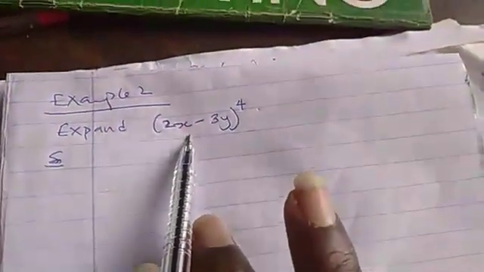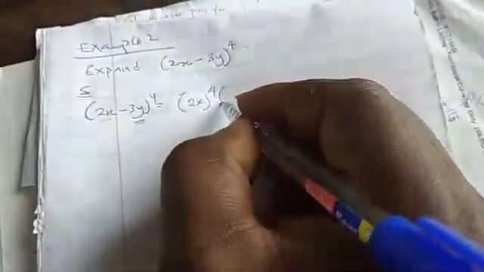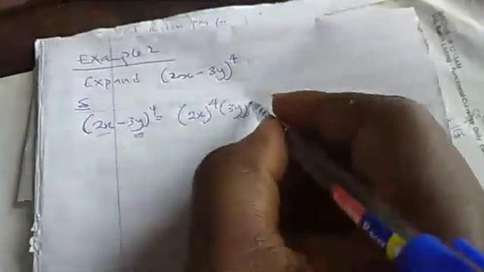Let's consider another example. Expand 2x minus 3y raised to the power 4. As usual, let's write. The first one is 2x, while the second one is 3y. The first one, which is 2x, we write it together. We take the power of 4, while the 3y, we take the power of 0.